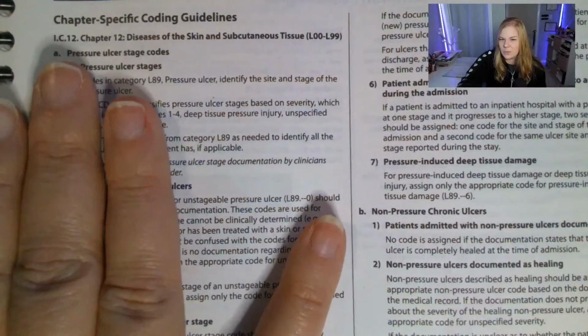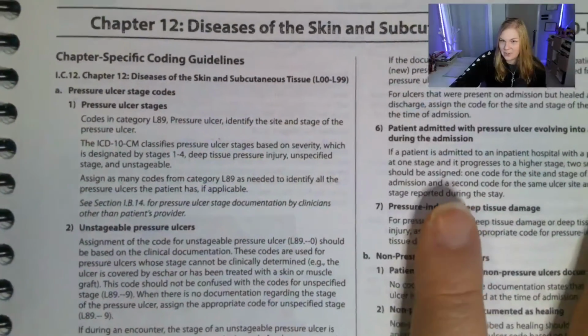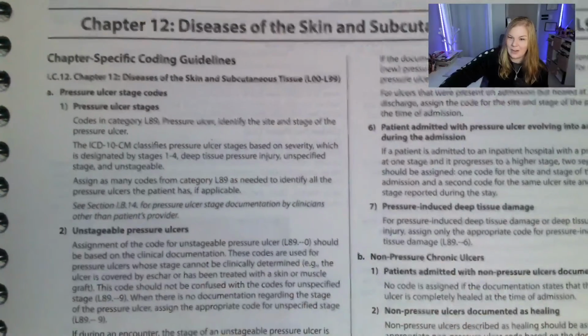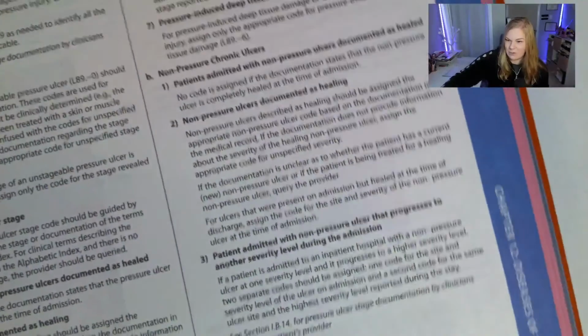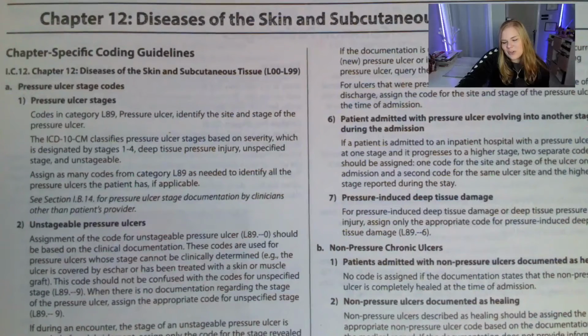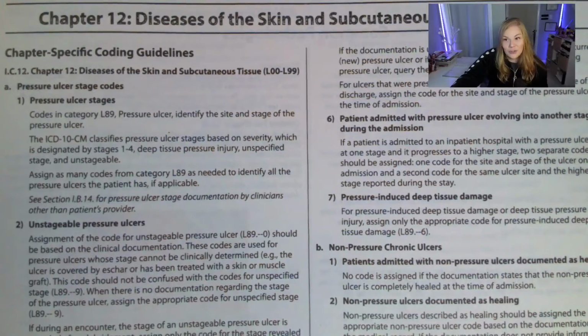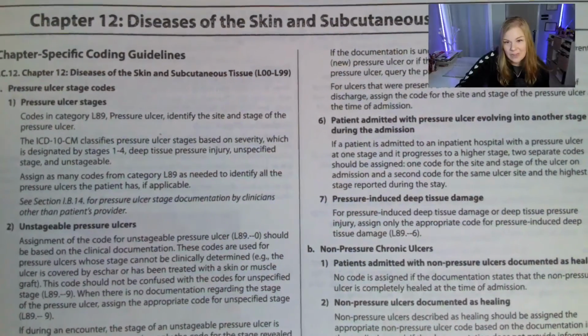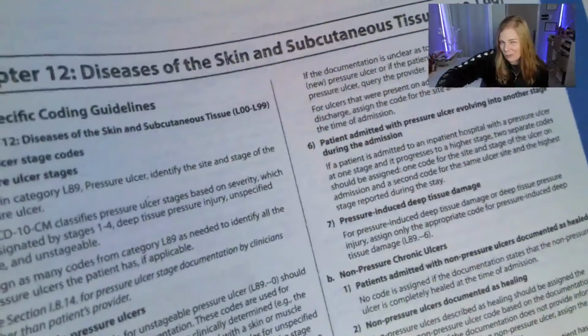Now, of course, we're going to want to review our chapter-specific guidelines, which now in the 2023 edition of the AAPC ICD-10-CM book are right at the beginning of that chapter. You can see we're right here in our chapter 12, and here's our chapter 12 guidelines. But I actually want to draw your attention to just some general coding guidelines that we have in ICD-10-CM as far as who is allowed to document these stages of the pressure ulcers.